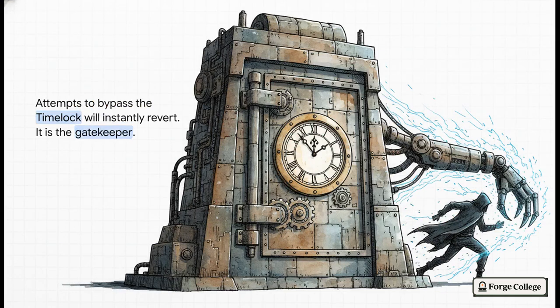The really crucial point here is that this process is technically enforced at the contract level. During your simulation, if you try to take a shortcut, say if anyone, even the original deployer, tries to bypass the timelock and deploy the upgrade directly, the smart contract simply rejects it. It will instantly revert. The timelock acts as the absolute, unbribable gatekeeper.